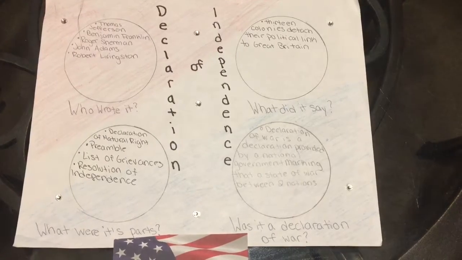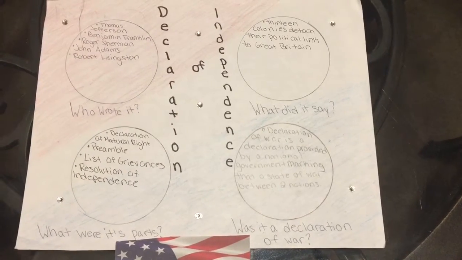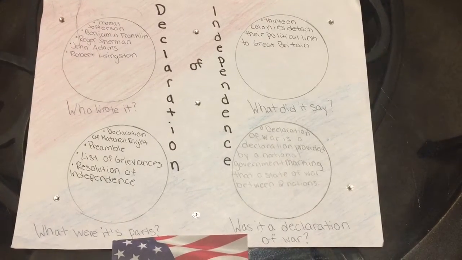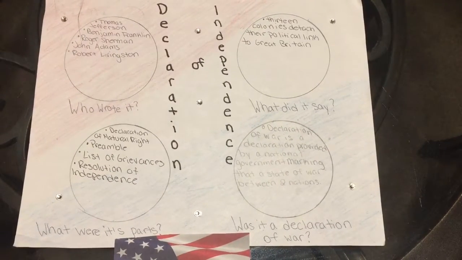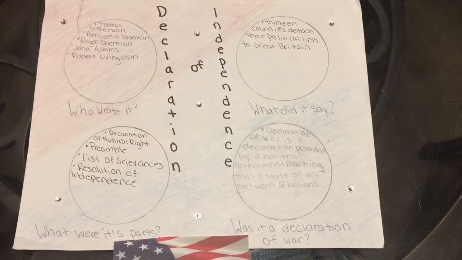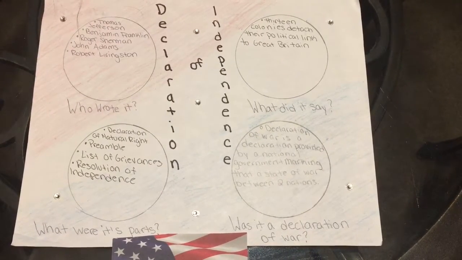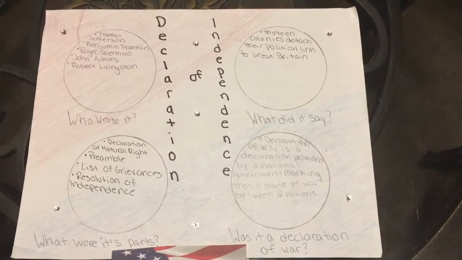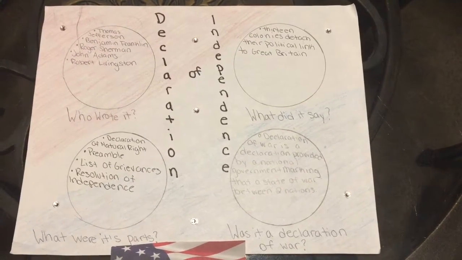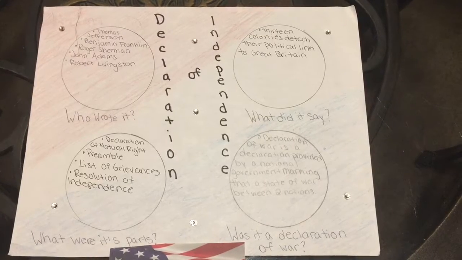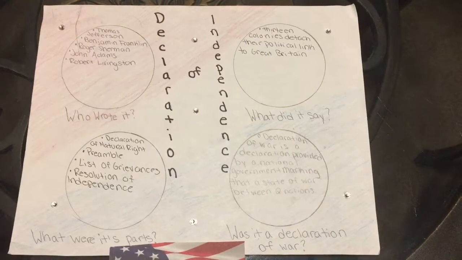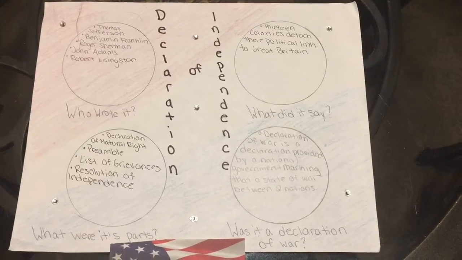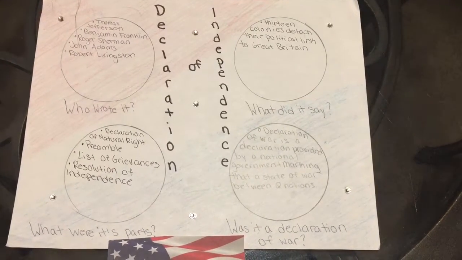The parts of it were the Declaration of Natural Rights, which discusses the natural rights all people are born with; the Preamble, in which colonists justified their right to be freedom fighters; the List of Grievances, which lists all the ways King George III failed to protect the rights of the colonists; and the Resolution of Independence, which declares that the colonies are separating from England and becoming an independent country.